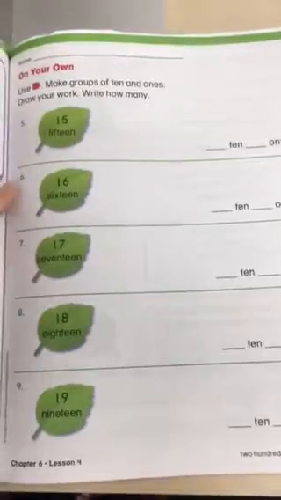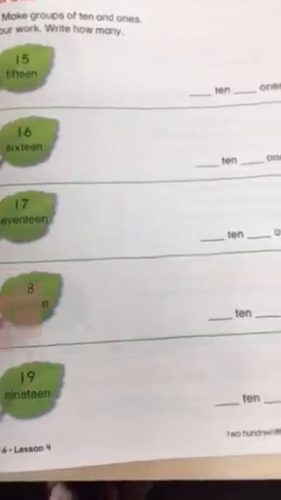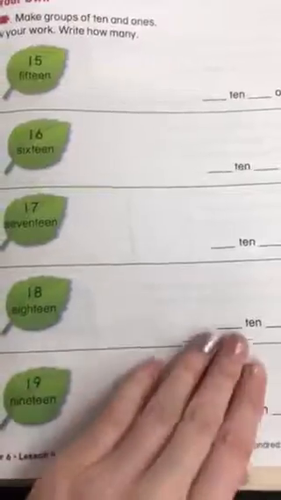Your job is to come over here on this page, and you are going to do 5, 6, 7, 8, and 9 on your own. You're doing the exact same thing. You're making groups of tens and 1s, and you're going to record them right here, and then you're going to draw your picture there for me. Make sure you're using blocks. It's definitely going to help you, and it's going to help you draw your picture.